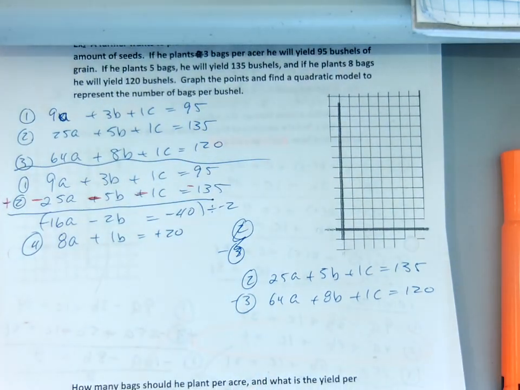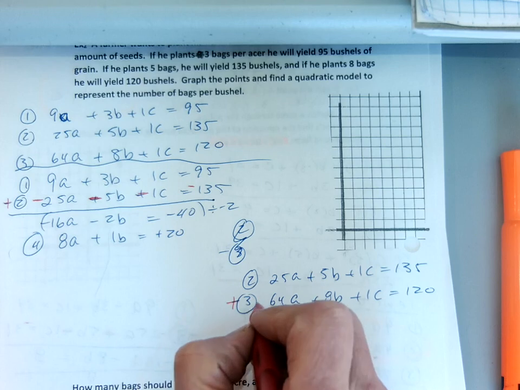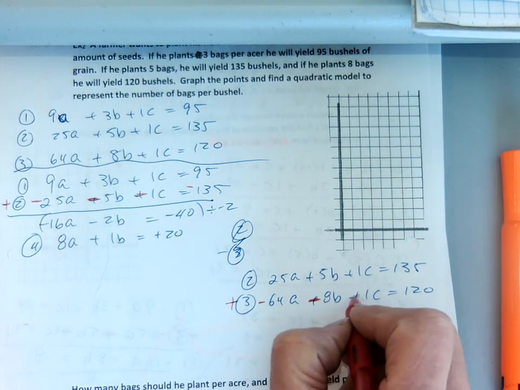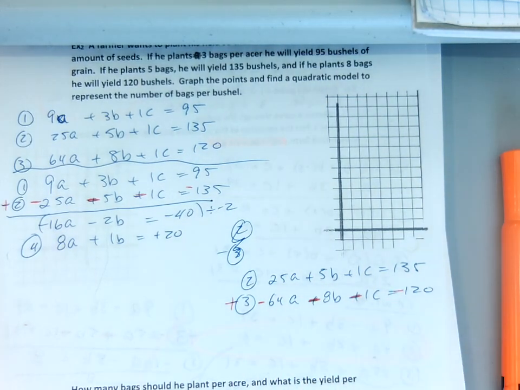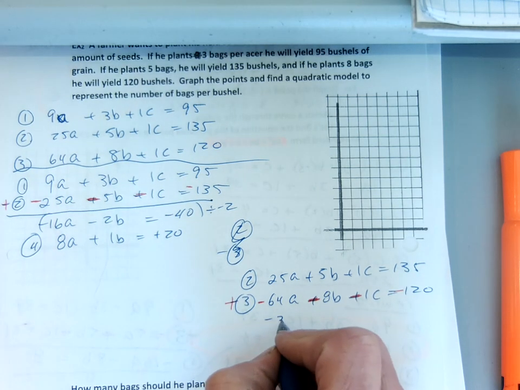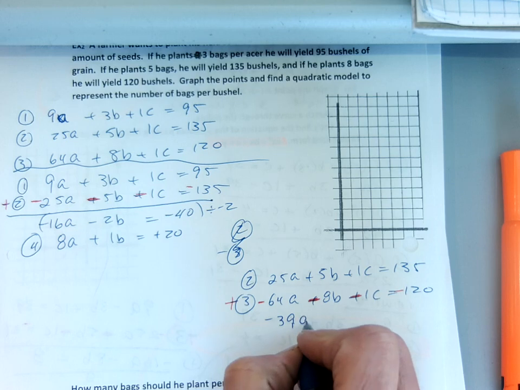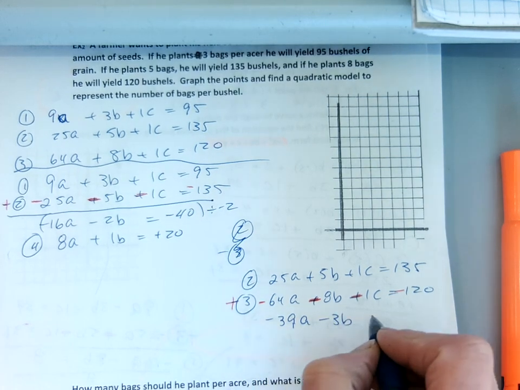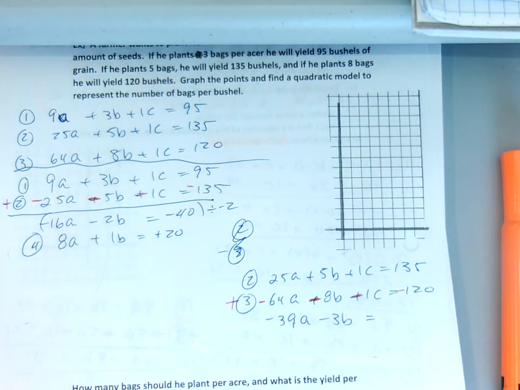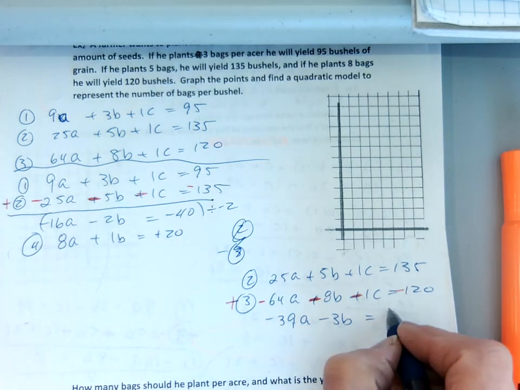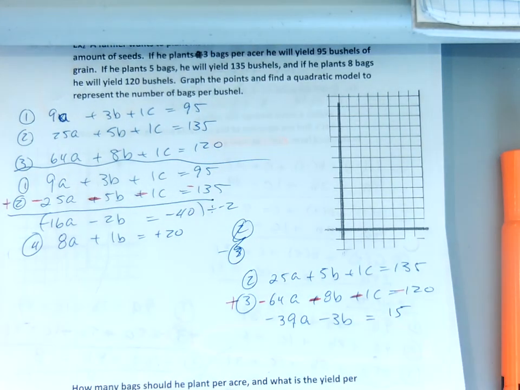Again, I don't like to subtract. I like to add a negative so I don't make mistakes. And 25 minus 64, I have a negative 39a, minus 3b equals, what is that, 15? 15, and then probably divide everything by 3, right?